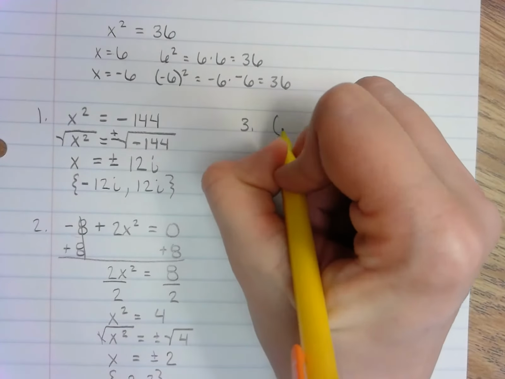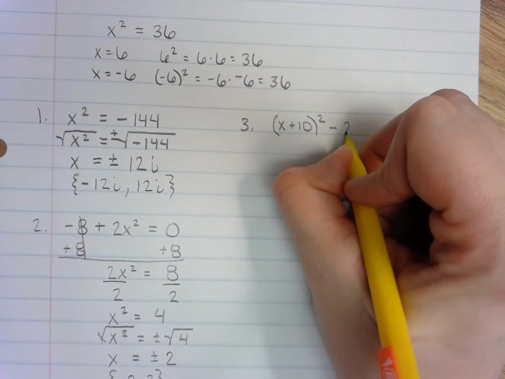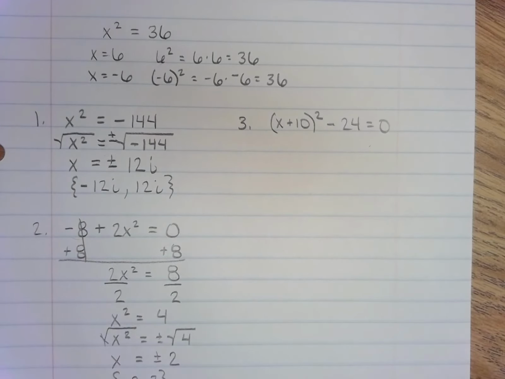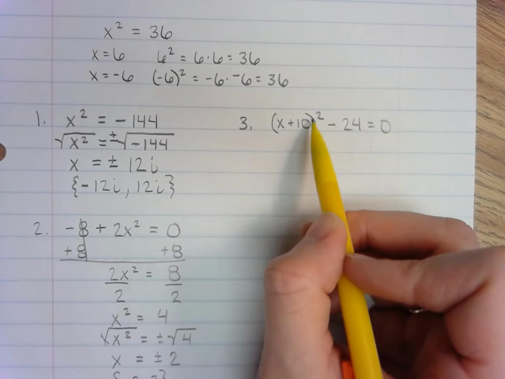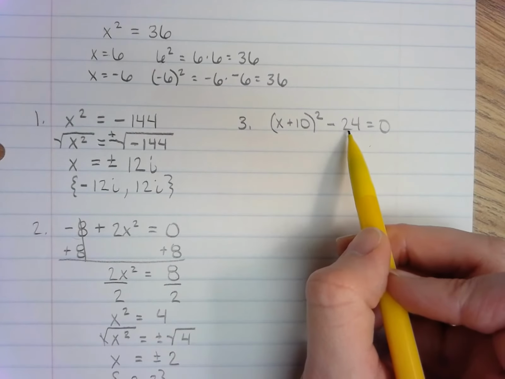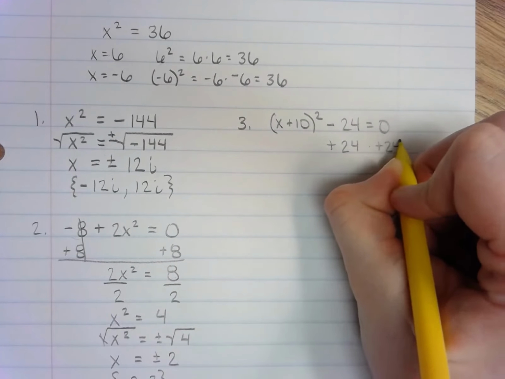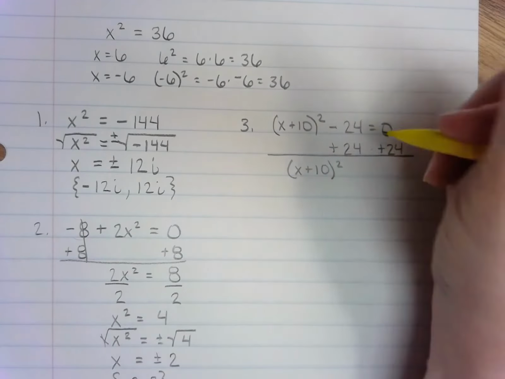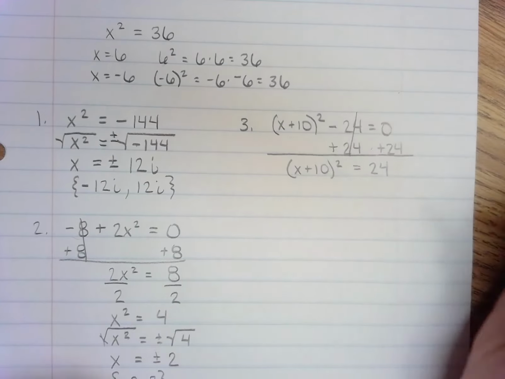Here we have x plus 10 quantity squared minus 24 equals 0. So again, we're going to solve these by undoing the operations. So notice first this plus 10 is protected with the parentheses that is squared. So we'll wait and do that later. But let's undo this minus 24 by adding 24. So we have x plus 10 quantity squared. The 24s cancel one another. 0 plus 24 is 24.